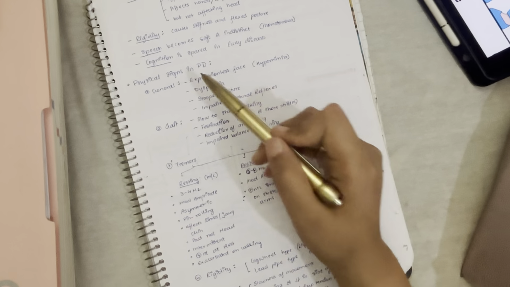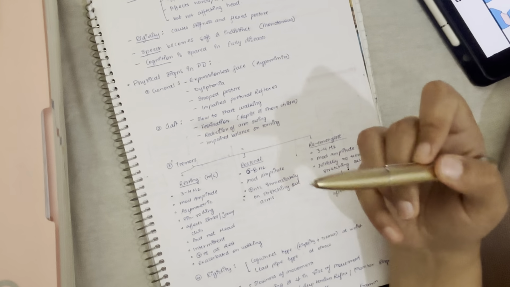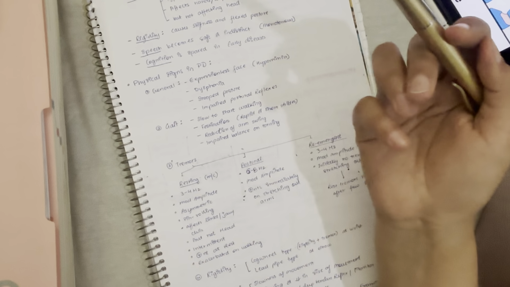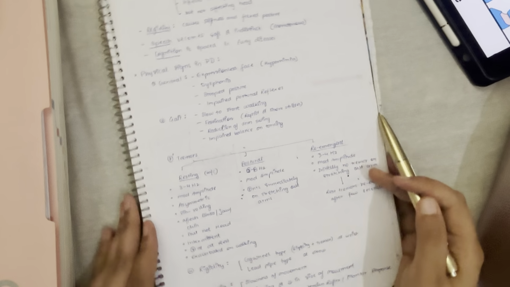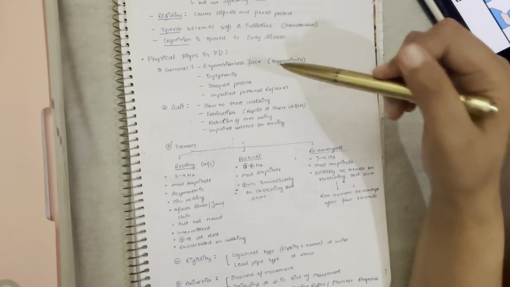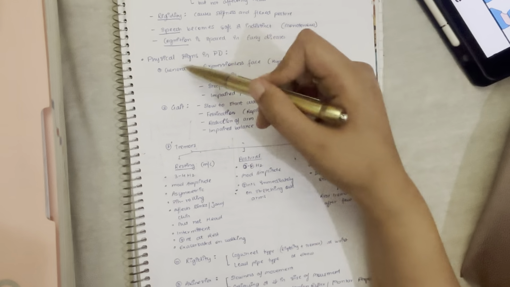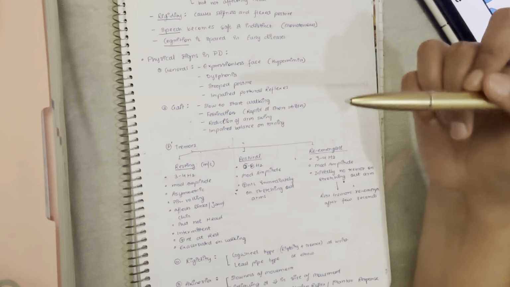Coming to the physical signs in Parkinson's disease. Now, what is the difference between signs and symptoms is another side note I'd like to mention over here. Symptoms are what the patient presents to you with, the complaints of the patient. Signs are what you, as a physician, as a doctor, have to look for in the patient. So, these are the signs that you will be examining the patient for.